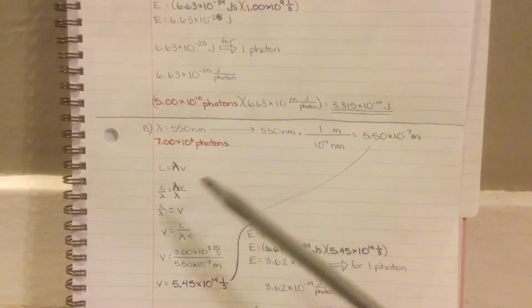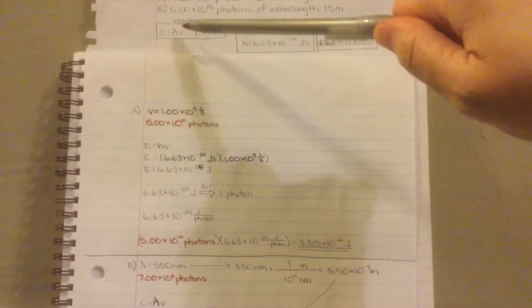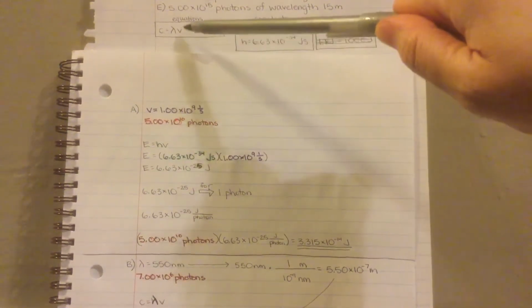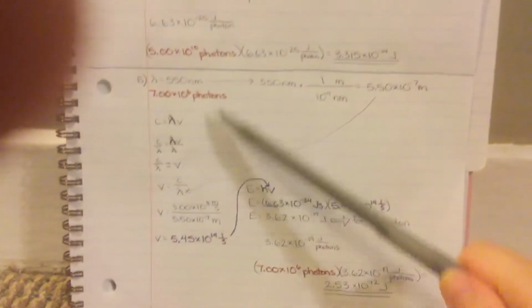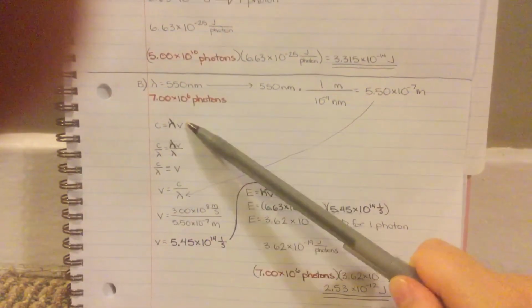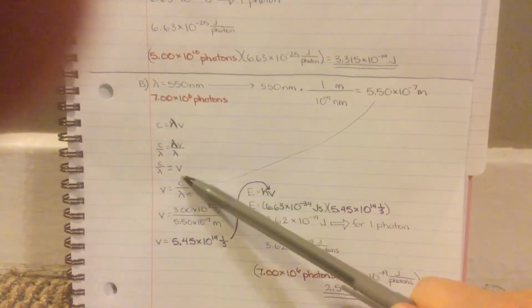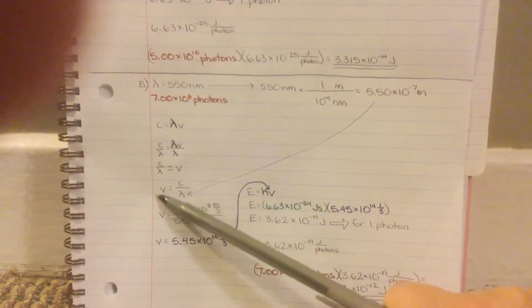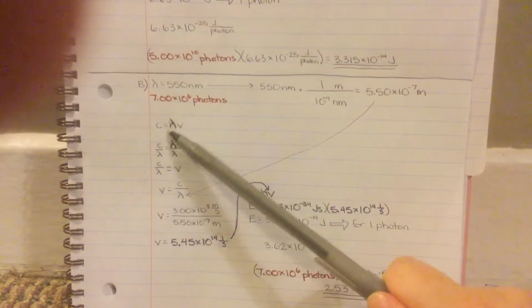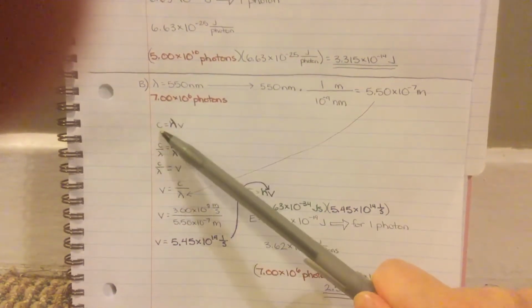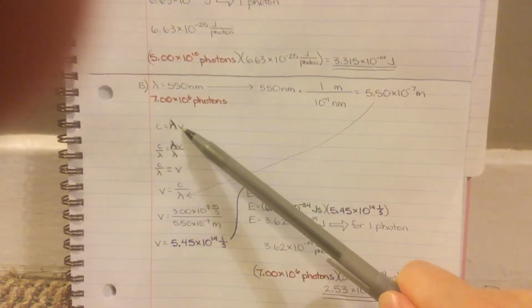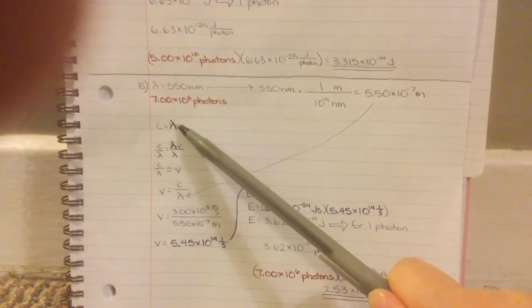Okay, so we are going to use this first equation because they gave us wavelength. The place that I got this equation from gave it to you this way. I'm hoping your textbook gives it to you this way, but just in case it doesn't, you've got speed of light equals wavelength times frequency, and we want to get frequency alone, but it's multiplied by wavelength.